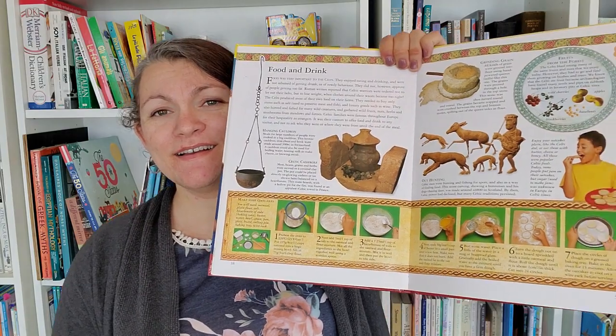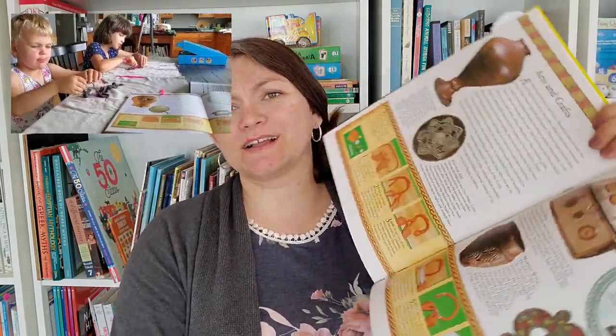I got this hands-on activity Celts book, and we actually did, I think it was the brooch, or, well, this is the food. We did try these oat cakes. And we used air drying modeling clay to make little torques, which are kind of like bracelet things, and brooches. Oh, here's the torques, like a necklace thing.